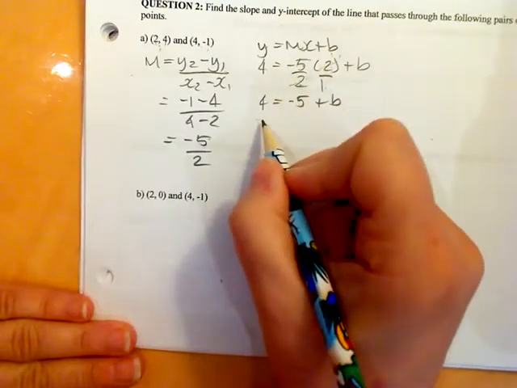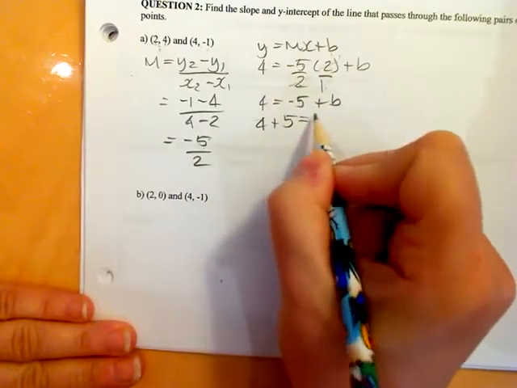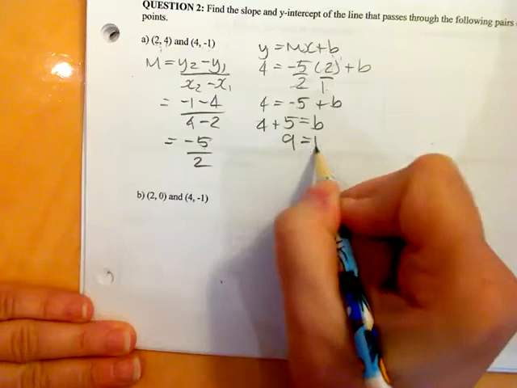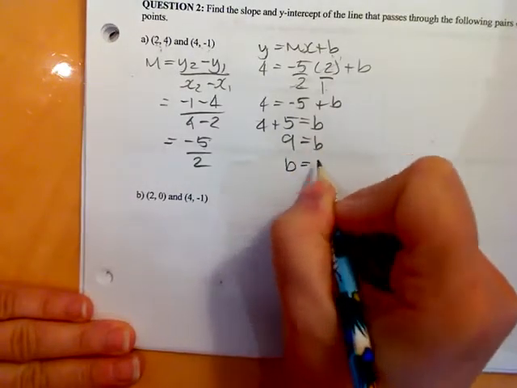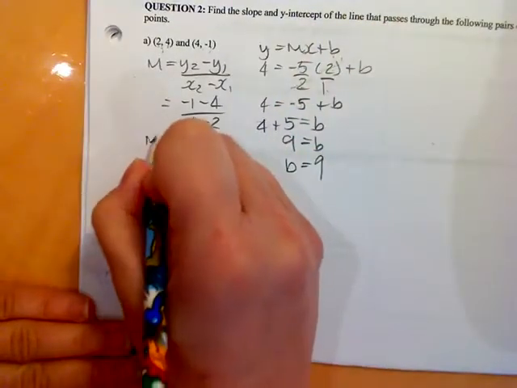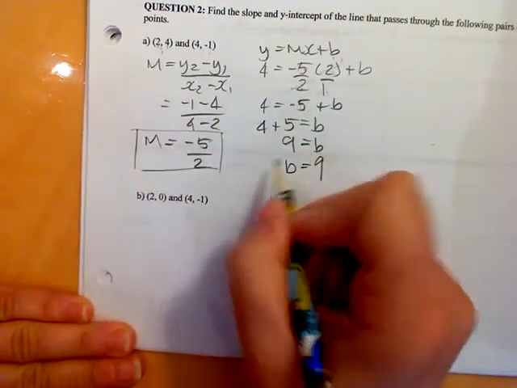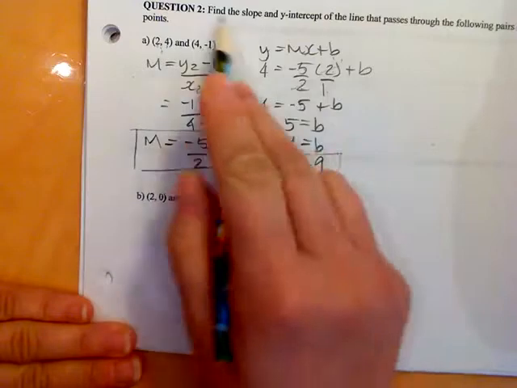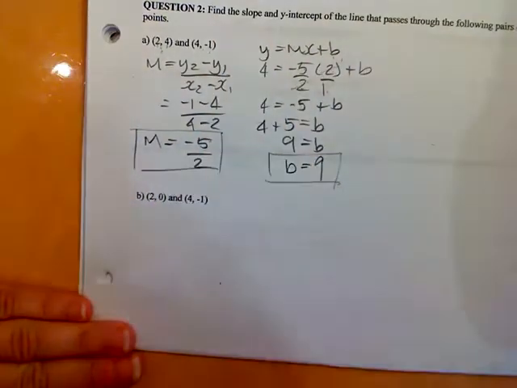So I'll bring this negative 5 over, so it's plus 5, and we rewrite it so that the unknown is on the left. b is equal to 9. So we found the slope, and we found the y-intercept, and we reread the question, and we did everything we need to do.